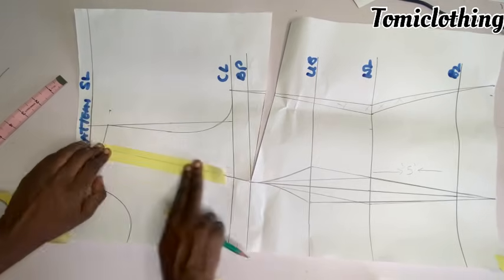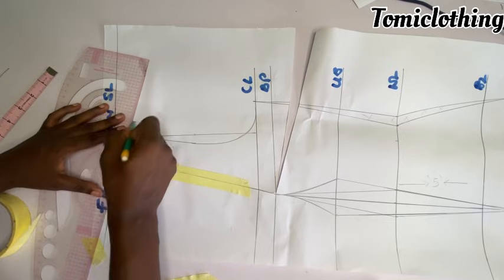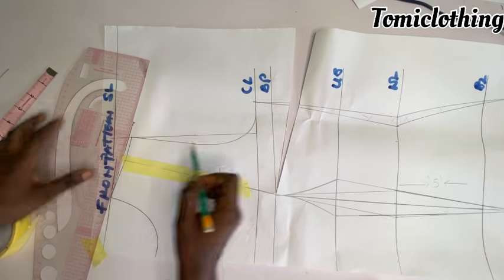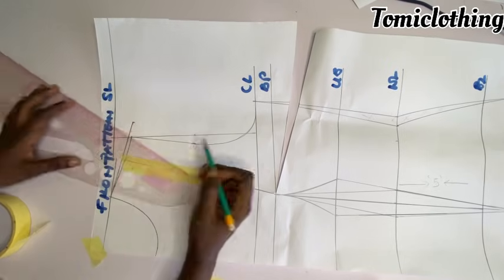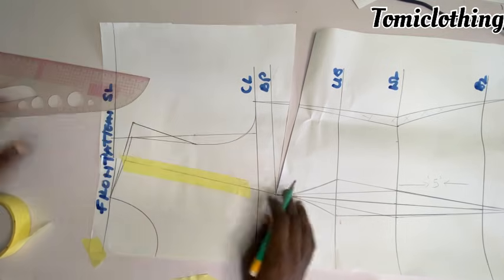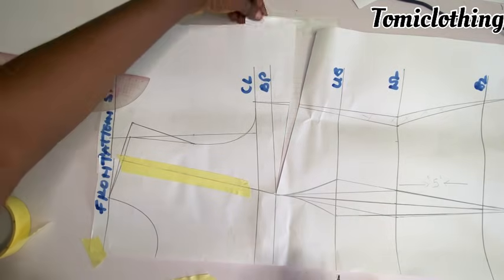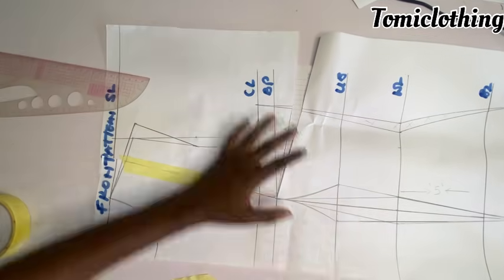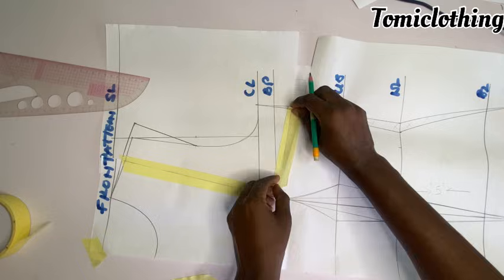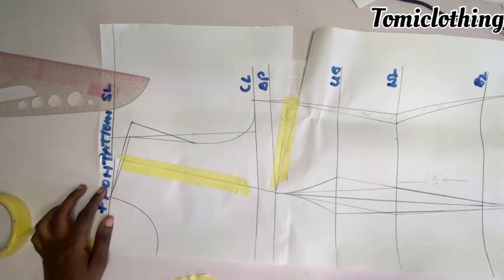This is to eliminate excess around the shoulder. So then you're just going to go ahead and reconnect the new shoulder line like this. Then you connect it to the midpoint of the arm cycle, just like this. Next thing now, you're just going to get a piece of paper and put it underneath just to close up that bust that is there, because there's a space there. So you just put the paper like this.